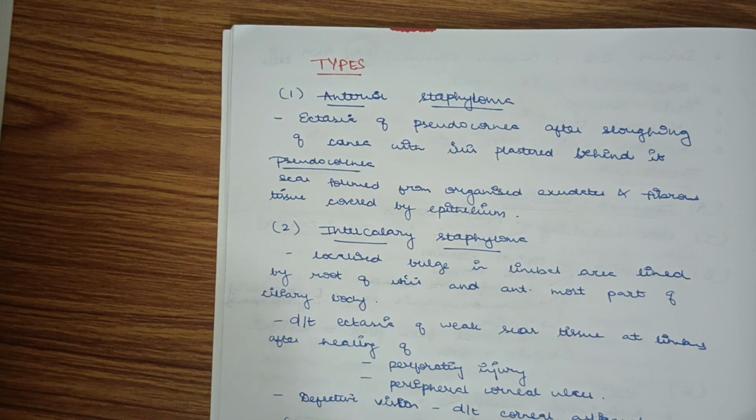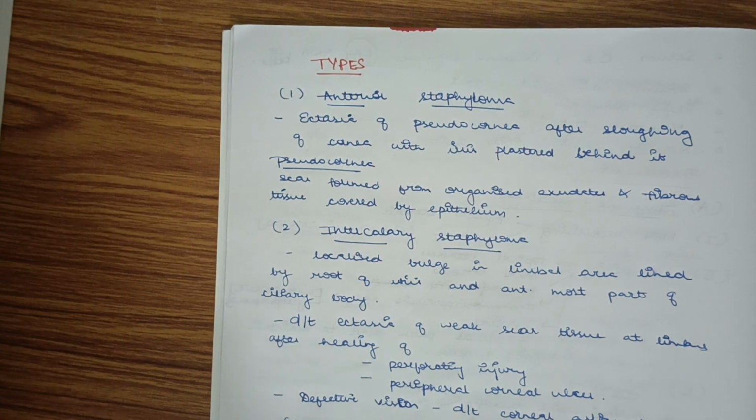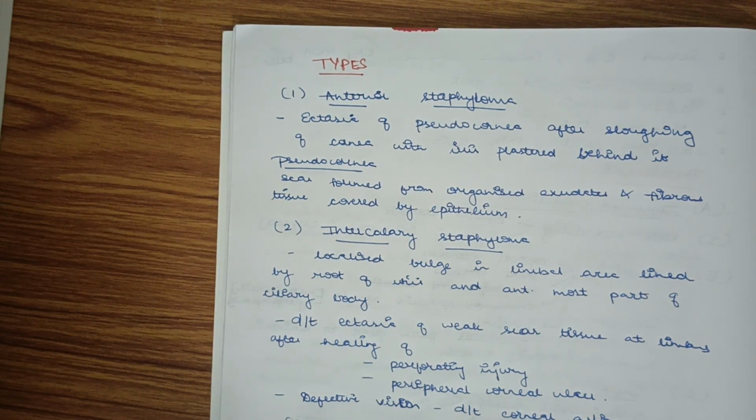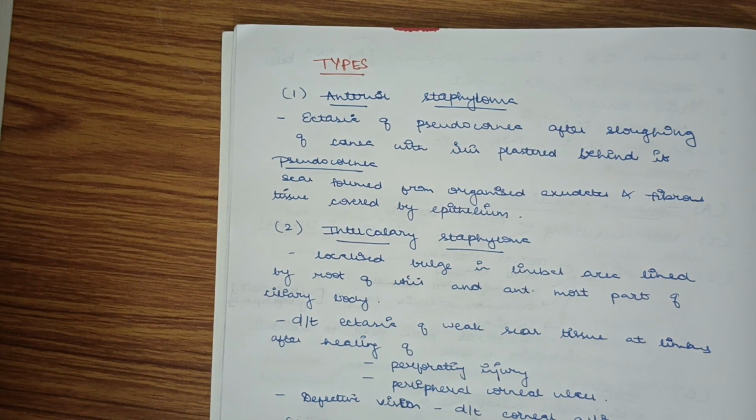So there will be sloughing of cornea, and after the sloughing, there will be formation of pseudocornea, which is a scar formed by the organized exudates and fibrous tissue covered with epithelium, with the iris plastered behind it. So this layer of pseudocornea will cover this corneal perforation, leading to formation of a weakened area, which will further form the staphyloma.